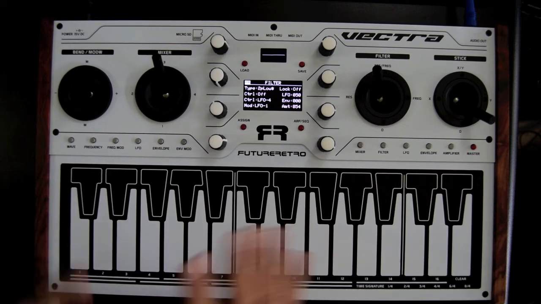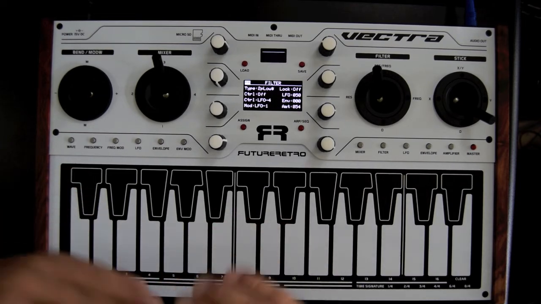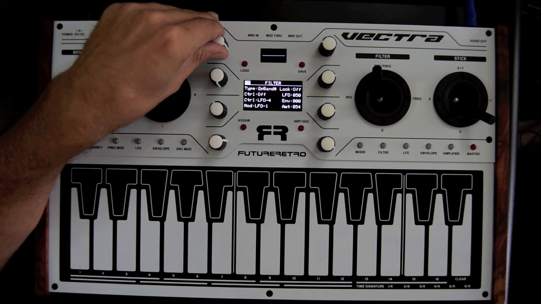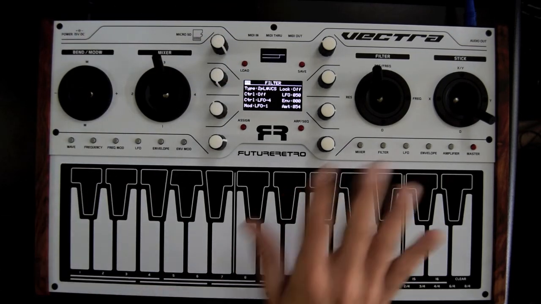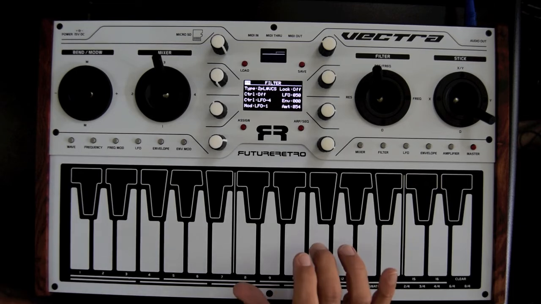Now, something with the sample and hold is sometimes those abrupt changes don't sound really good, so we could dial up, say, the VCS type filters, which are going to slew those modulation steps.